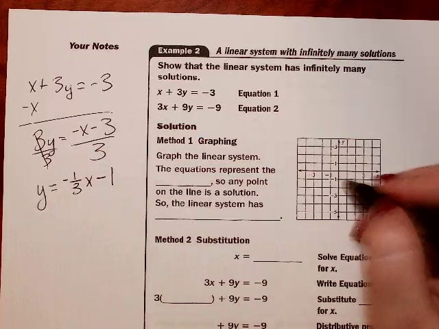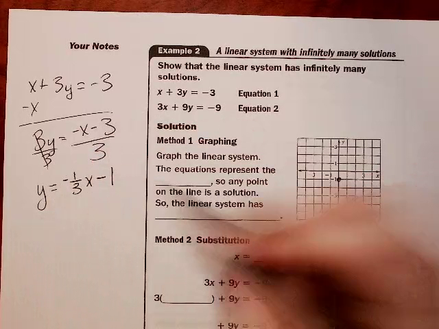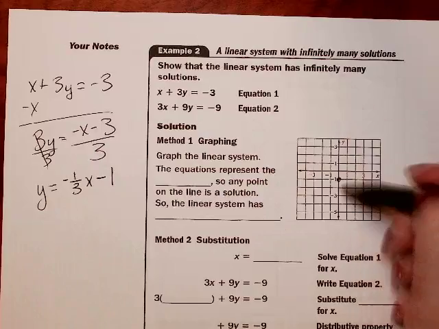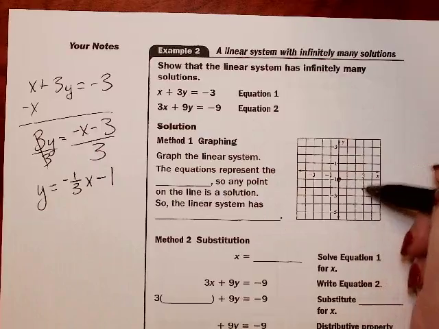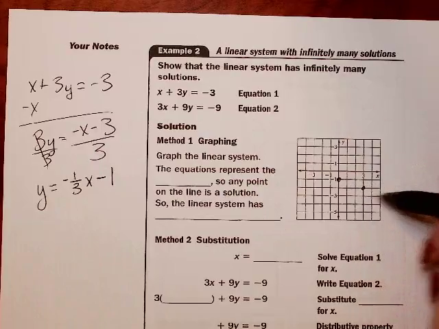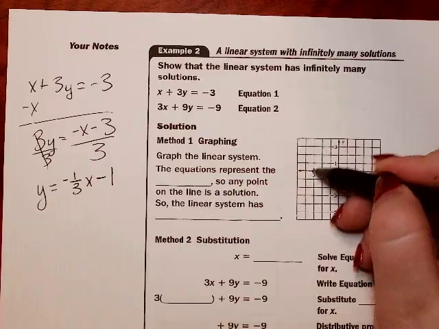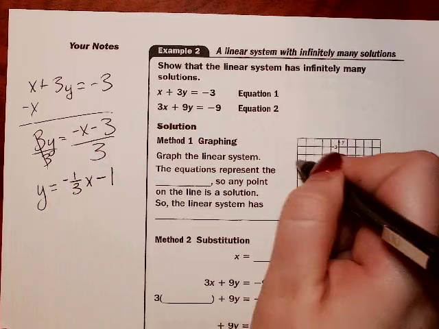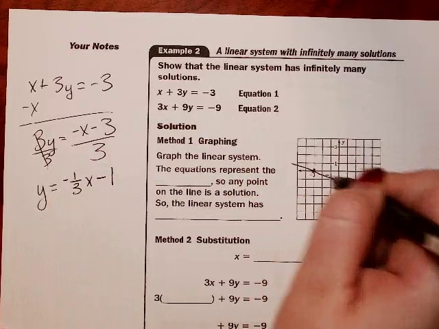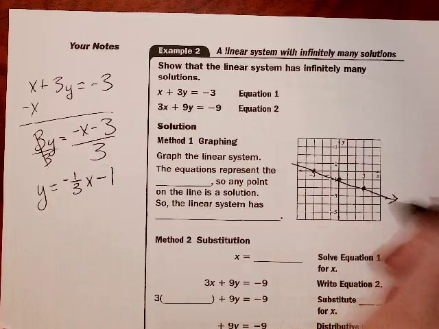So I'm going to start at negative 1, and I'm going to go down 1, right 3. Down 1, right 3, or up 1, left 3 is the same thing. So here is my first line.